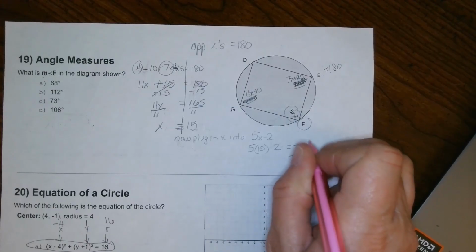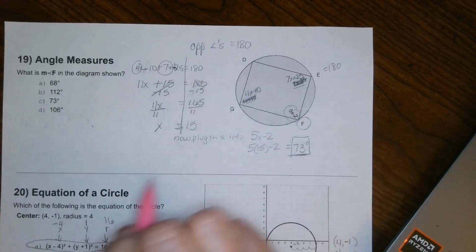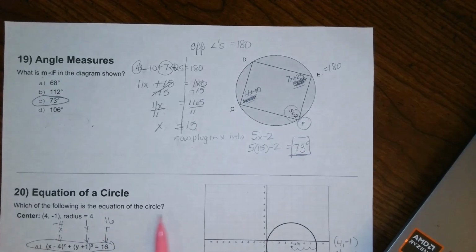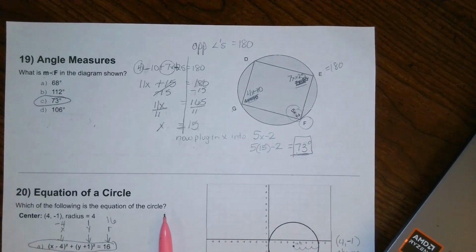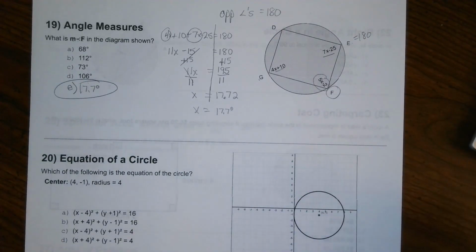So 73 is our final Jeopardy. It's 73 degrees. Here you go. Answer C. All right.